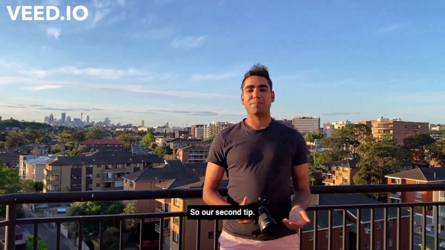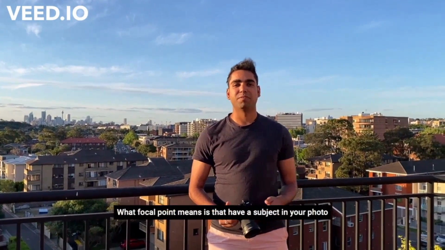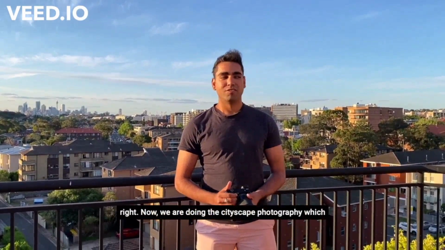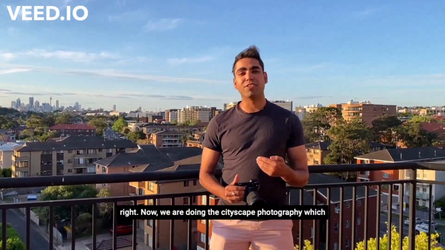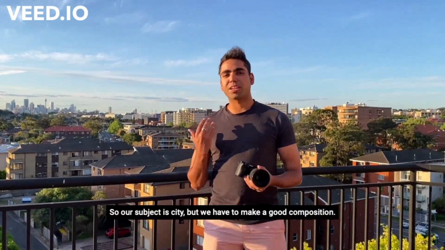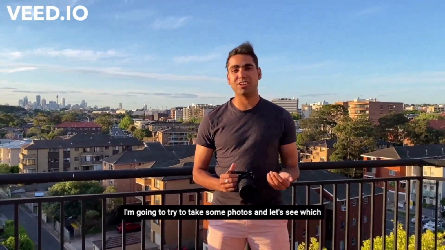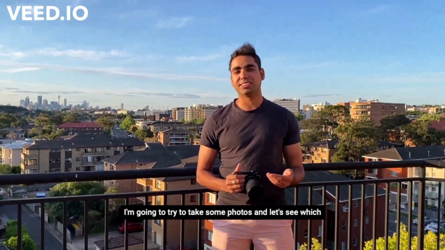So our second tip is to find a focal point. What focal point means is to have a subject in your photo. Right now we are doing cityscape photography, which is a type of landscape photography. So our subject is the city, but we have to make a good composition. I'm gonna try to take some photos, and let's see which one is good.